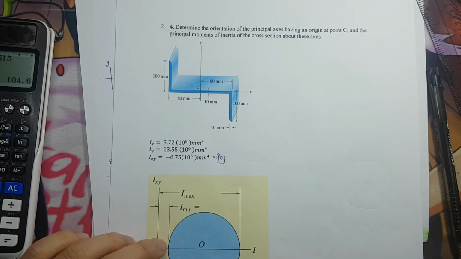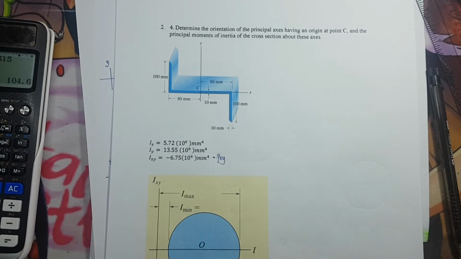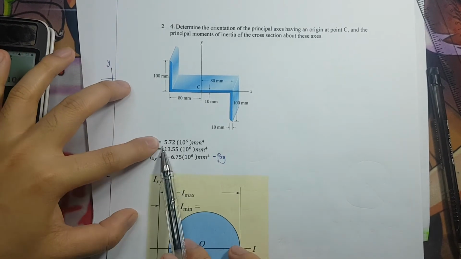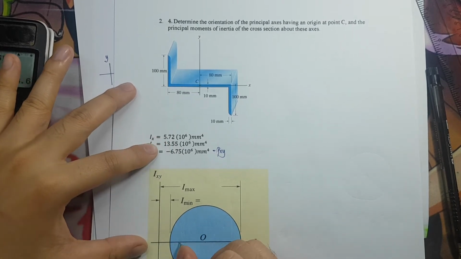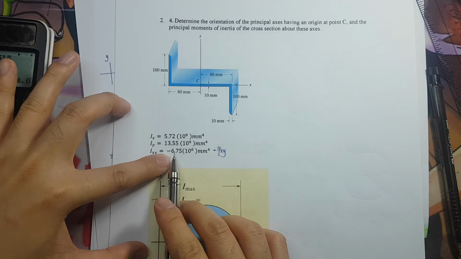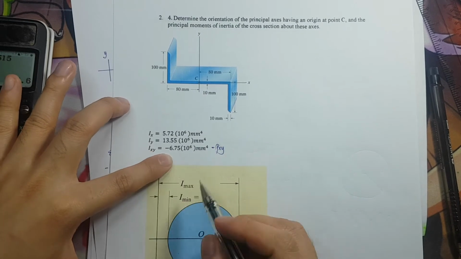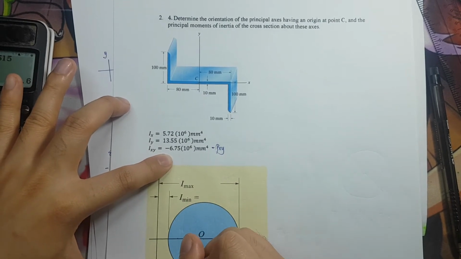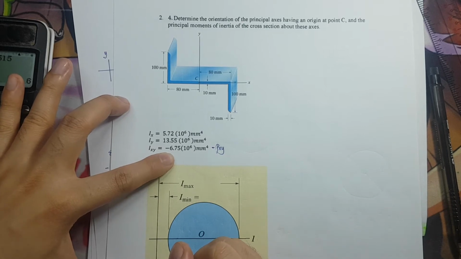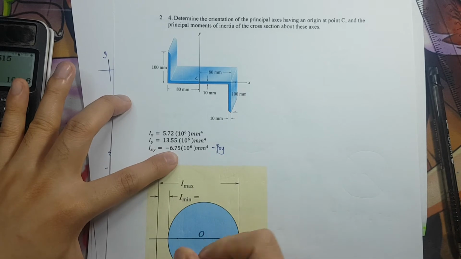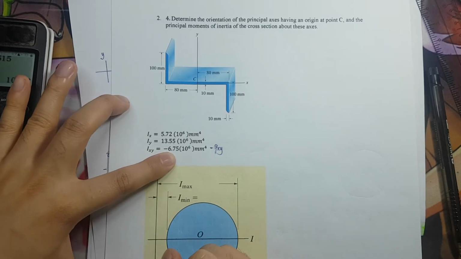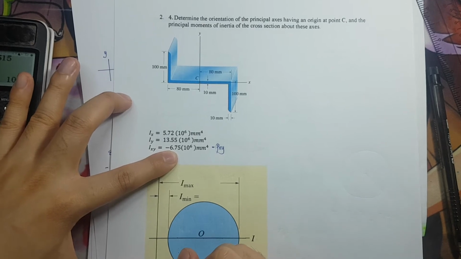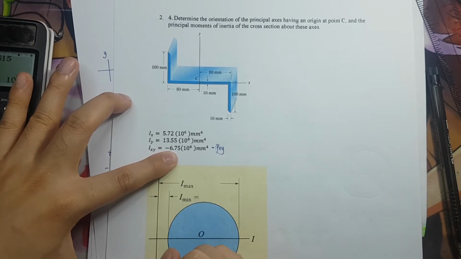Okay. So if we are to plot this, it is 5.72. So more or less, it is here. Then our Pxy is negative, though it is positive. So that is more or less here. So this is 5.72 and this is negative 6.75. This is Ix. This is Pxy.